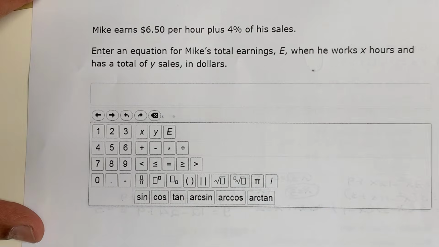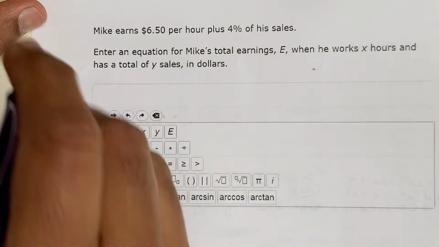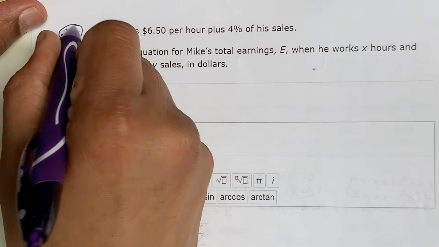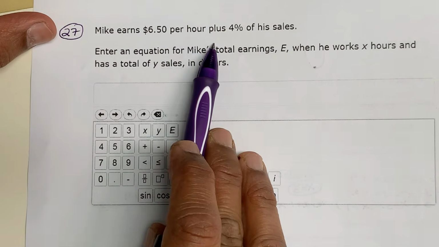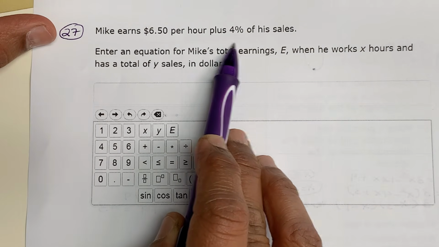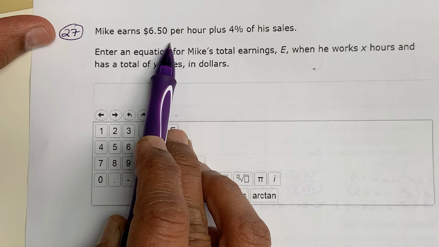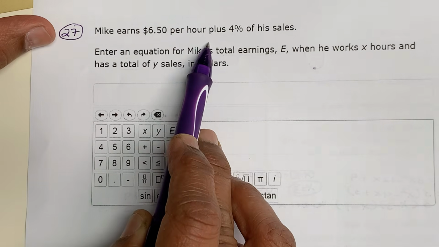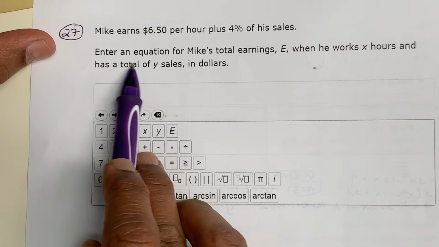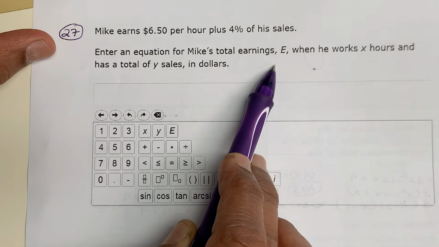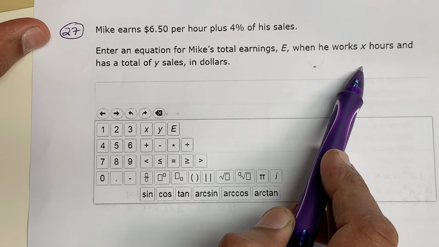All right? Thank you. Okay, guys, let's do this question on the SBAC practice exam. This is question 27. Let's see what it says. Mike earns $6.50 per hour plus 4% commission of his sales. So he earns $6.50 times the number of hours he works plus 4% of his sales. It says enter an equation for Mike's total earnings, where his total earnings are given by capital E when he works x hours.